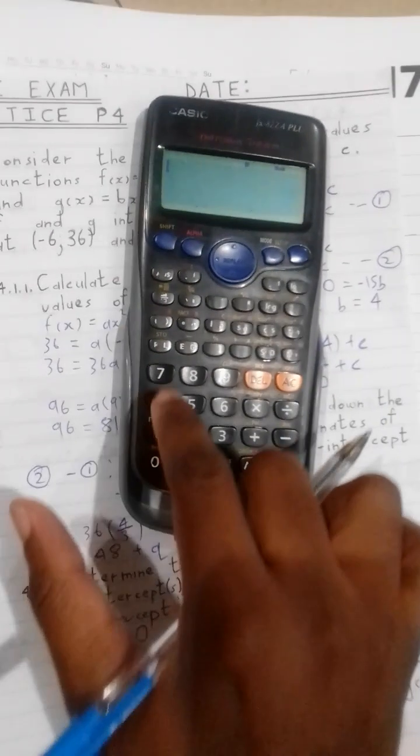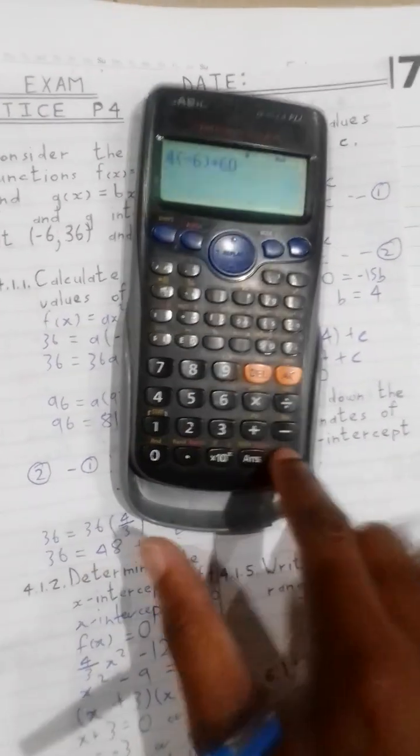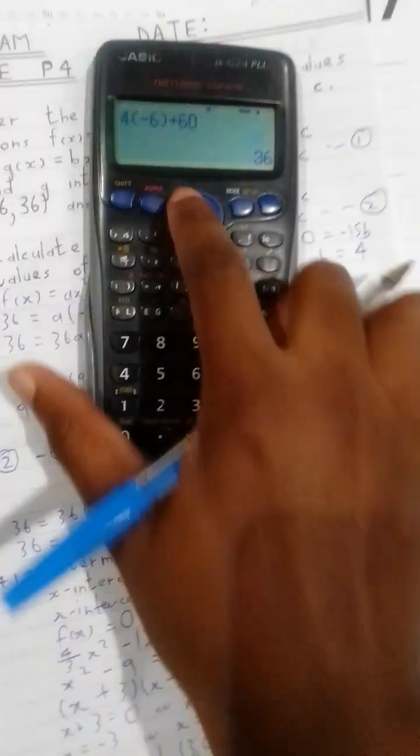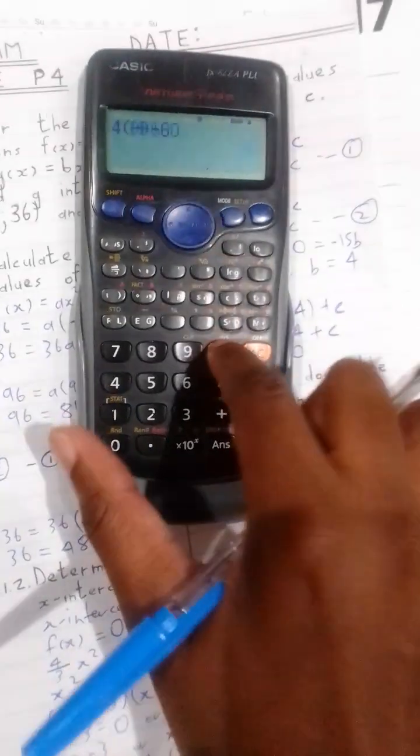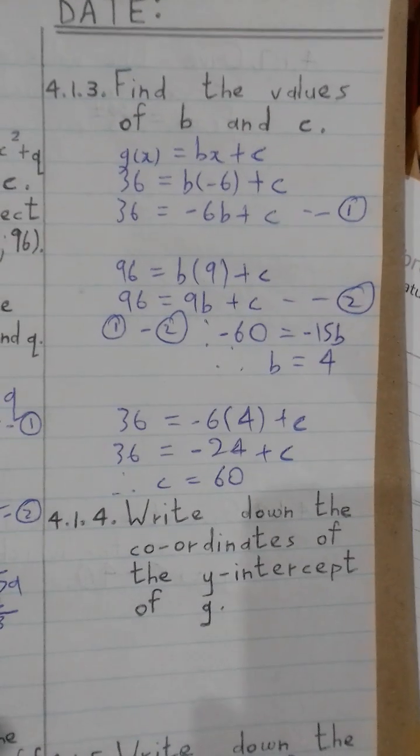Let's substitute and see if we get these values. 4x plus 60. 4 times negative 6 plus 60, 36. That is correct. And then 4 times 9 plus 60, 96. Here it is. So we are correct. I hope that is clear and I hope that makes sense.